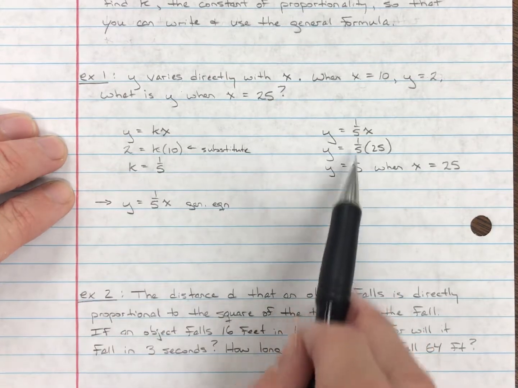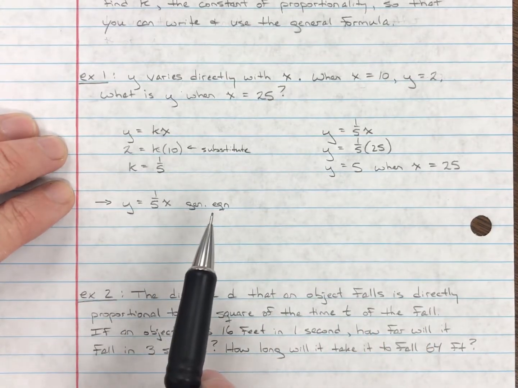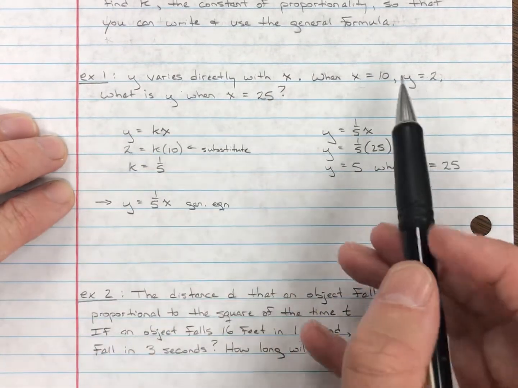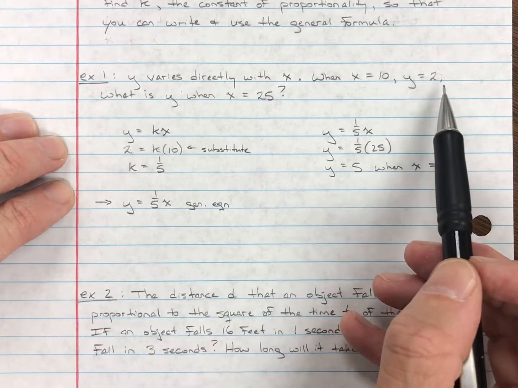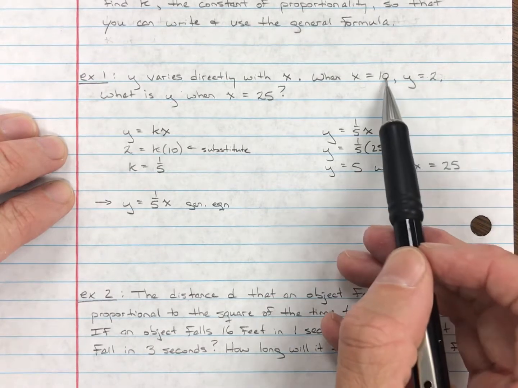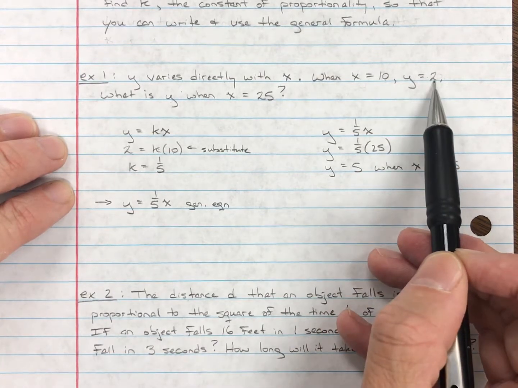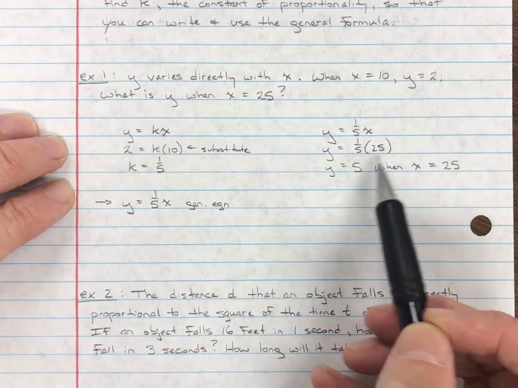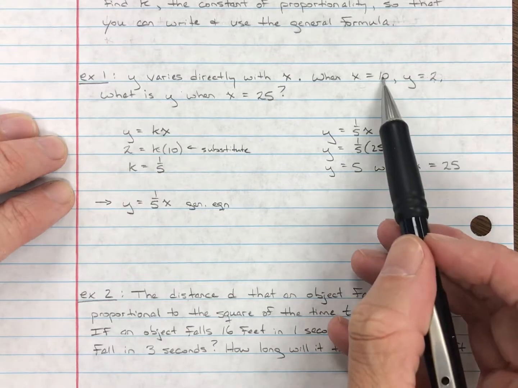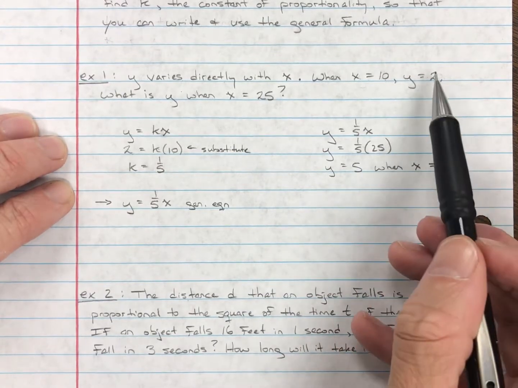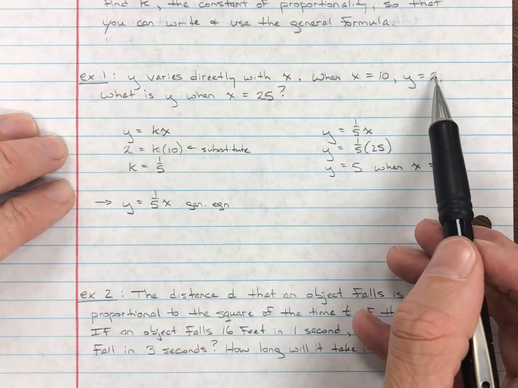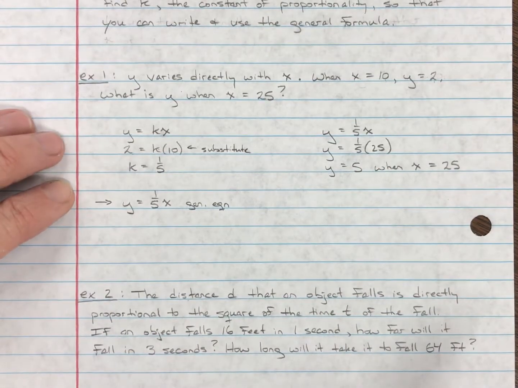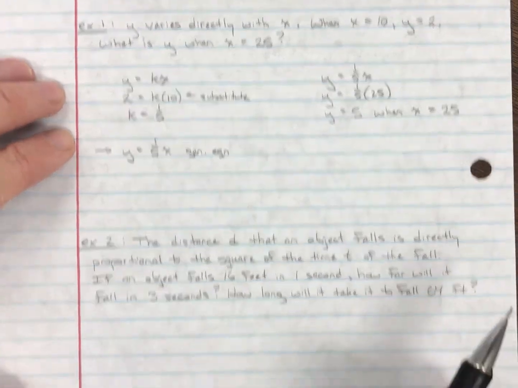Okay, and we can use the general equation to solve any number of problems because we know the constant of proportionality. Now notice here, when x is 10, y was 2. Here, x is 25. x increased, and y increased. x increased from 10 to 25, resulting in an increase of y from 2 to 5. It increased at the same rate. That's why that varies directly.